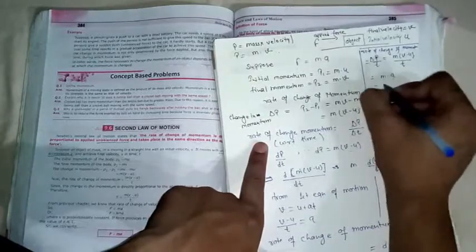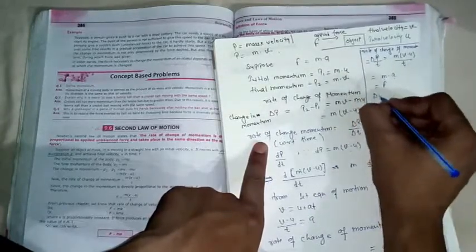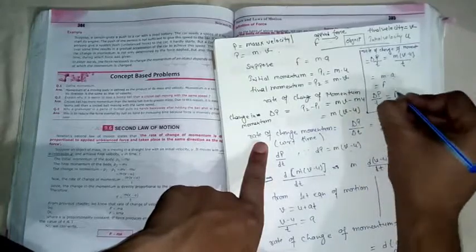M into a is equal to F, so we can say that delta p upon t is equal to F.